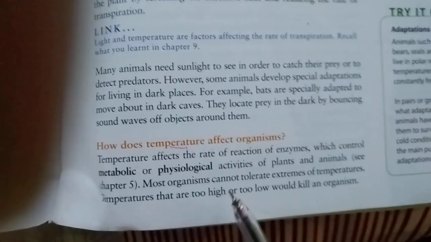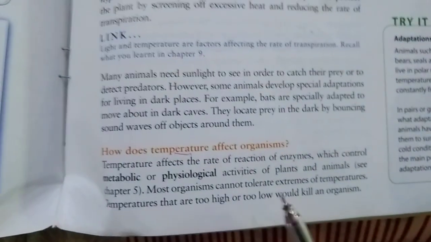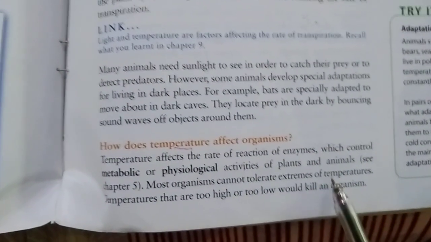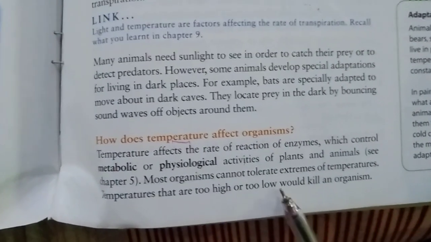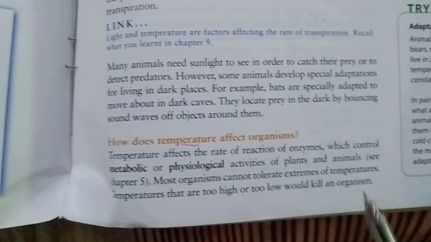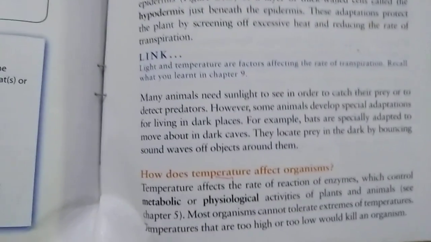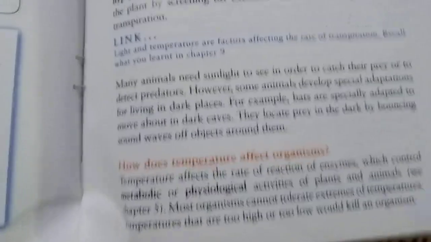Most organisms cannot tolerate extremes of temperature. Temperatures that are too high or too low would kill an organism.